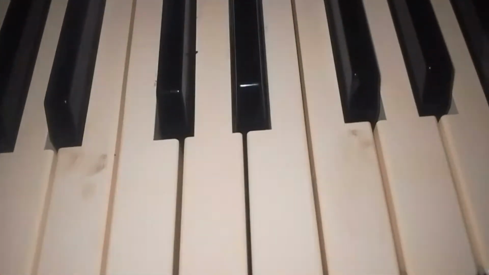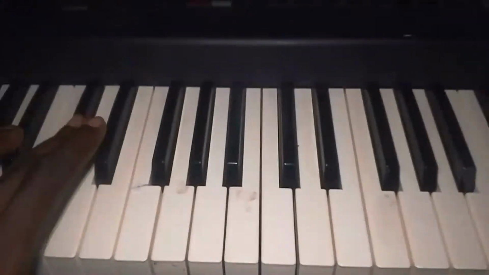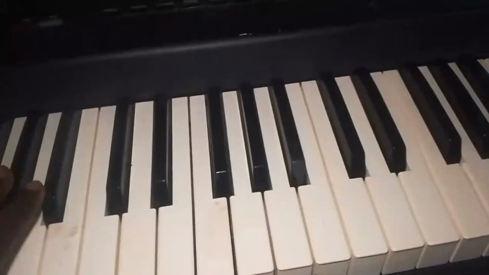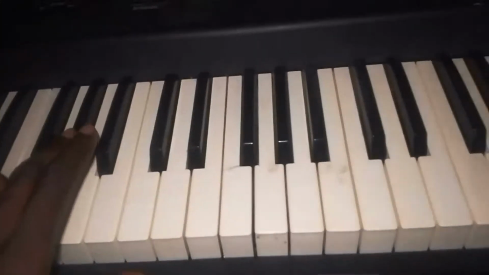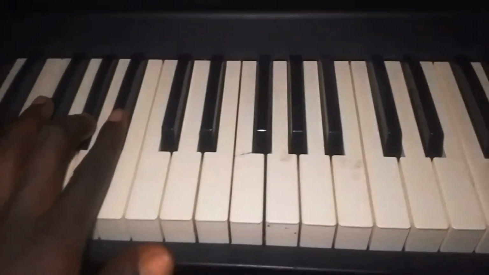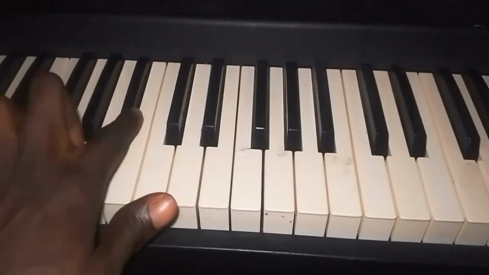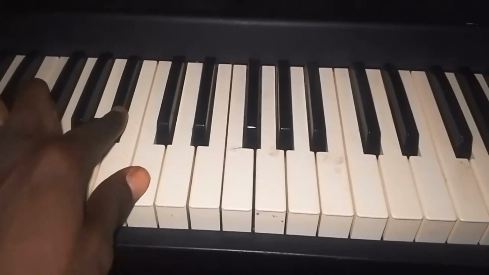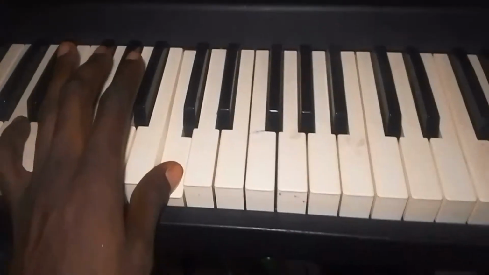Let's start with our left hand. Middle as your do, your re, index, your mi, thumb.